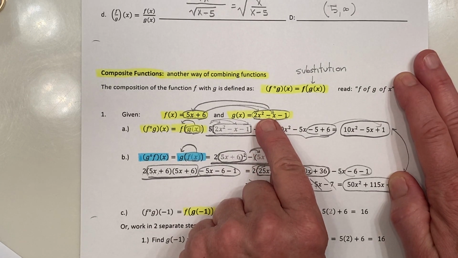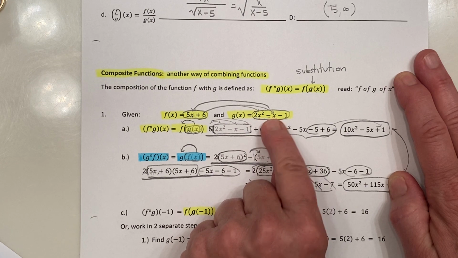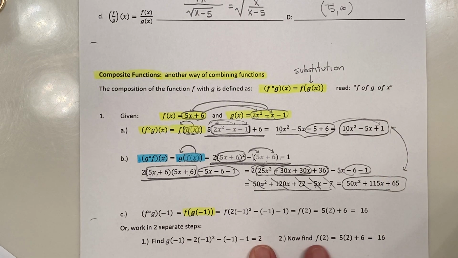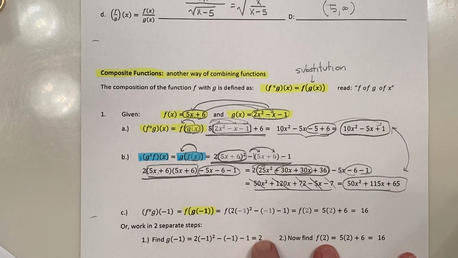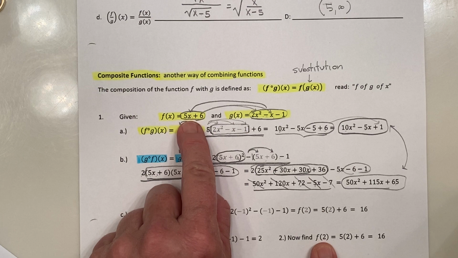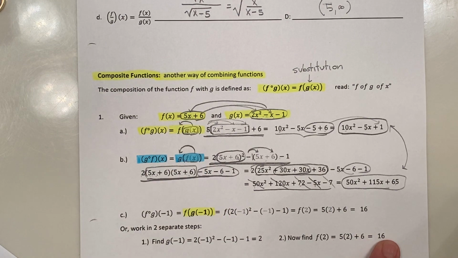So g of -1. So let's go up to g. Everywhere you see x, replace it with -1, which was done here. Go right to your calculator, get 2. Now we have to find f of 2. 2 has to now go into the f function because it's on the outside. So now go to the f function, and everywhere you see x, you're going to replace that x with the new 2. Do the math on the calculator, and you get 16.